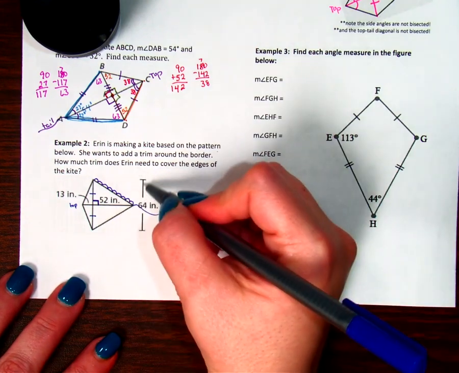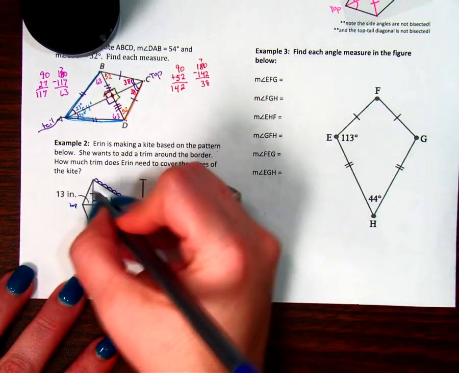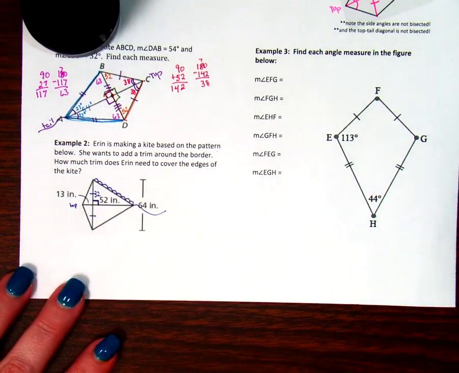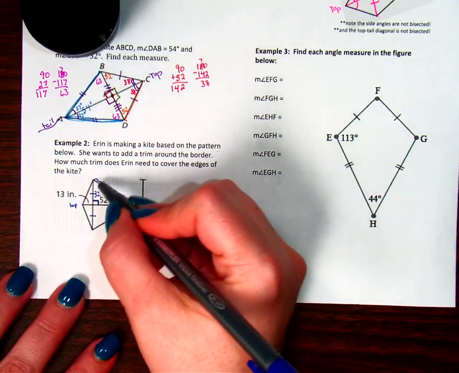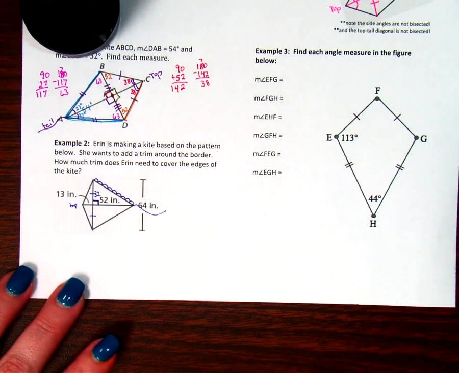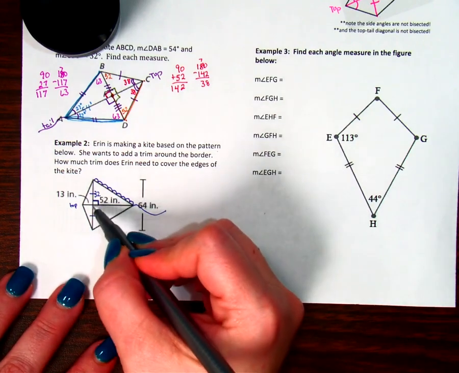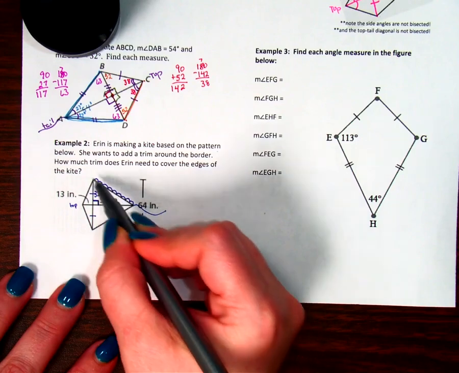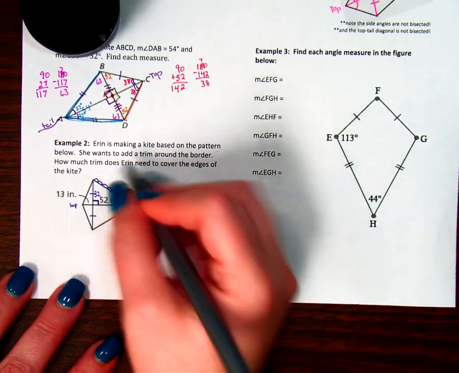If the whole diagonal is 64, that means each one of these little sides is 32, so that 32 and 32 makes the whole length 64. So now I have enough to use the Pythagorean theorem to find the hypotenuse of this triangle. So that's what I'm going to do.